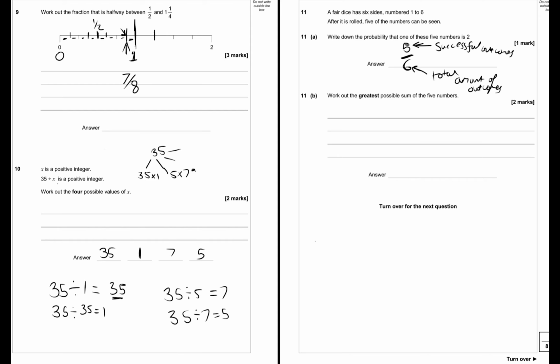Because we want 2 to be seen, so 2 has to be one of the numbers which isn't on the bottom. So there's 5 ways of getting that, so 5 will be on the top.